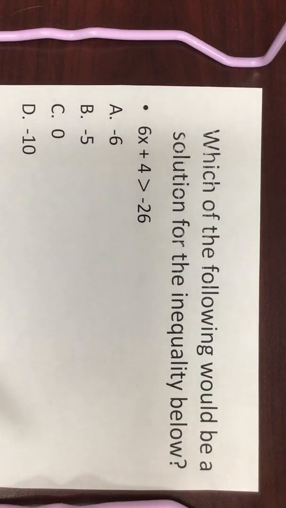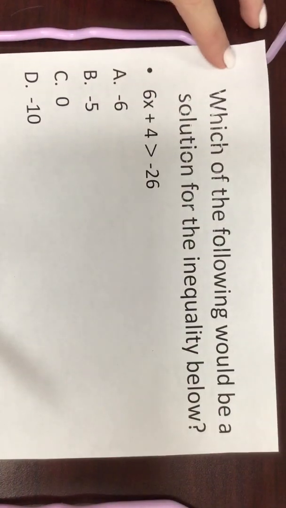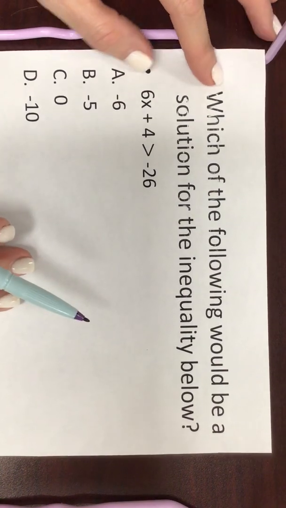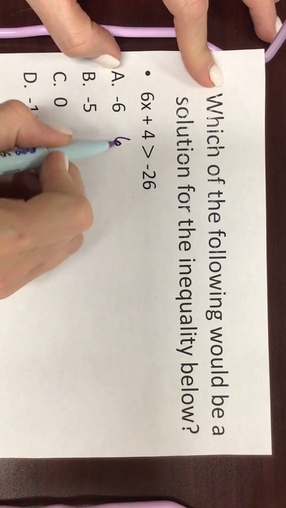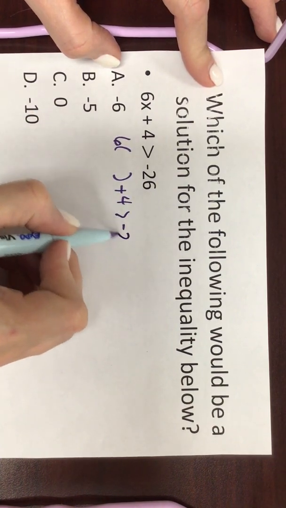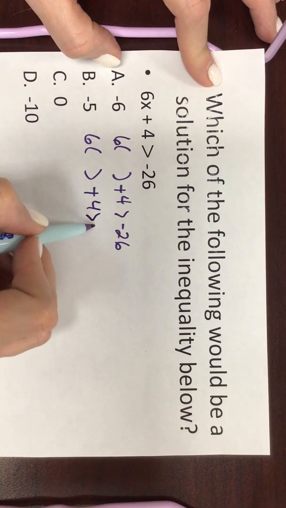Now this one, I think the safest way to do this one is to plug in answer choices because it's kind of easy to make a mistake. So I'm going to start plugging in negative 6 in place of x. Every one of them is going to have this inequality here.